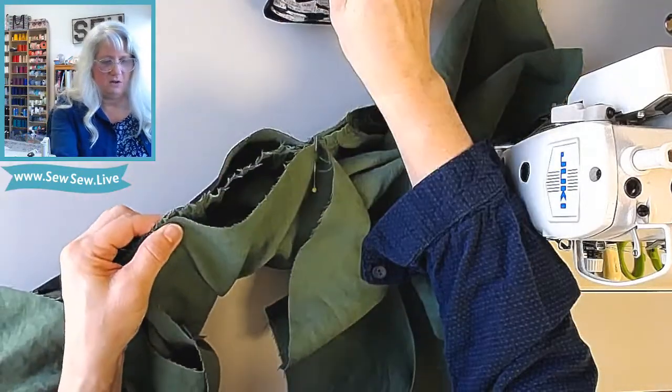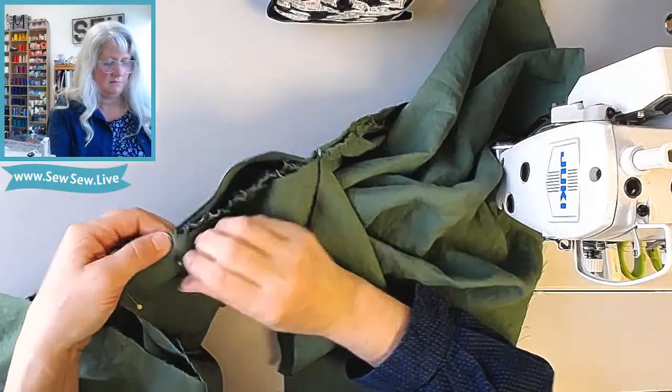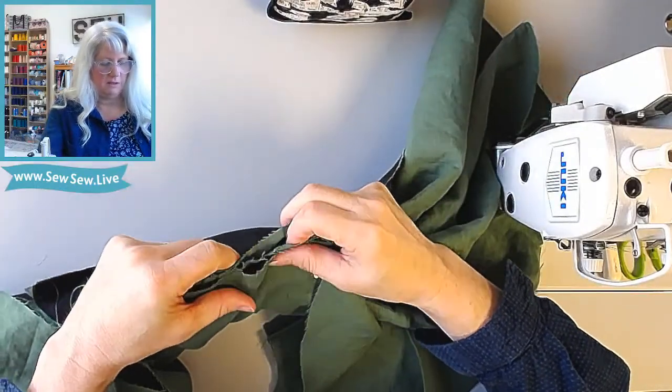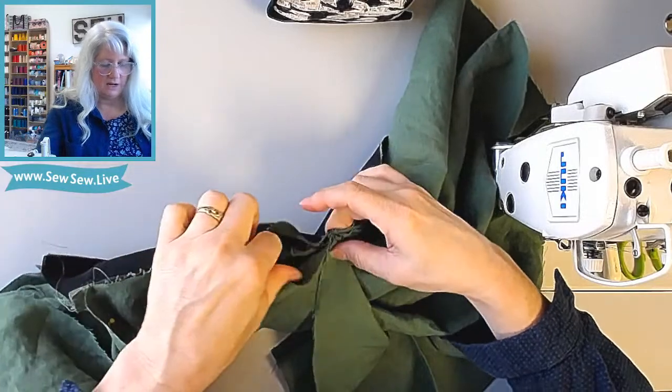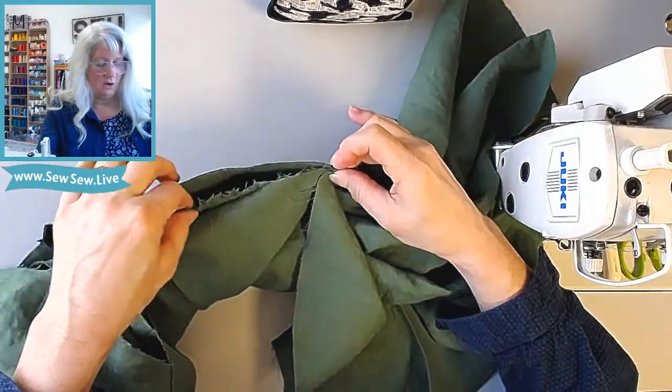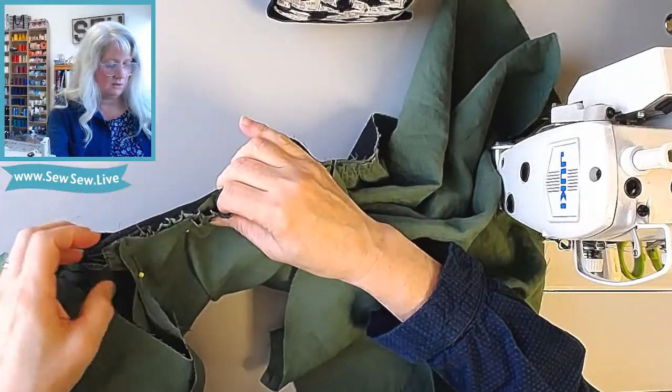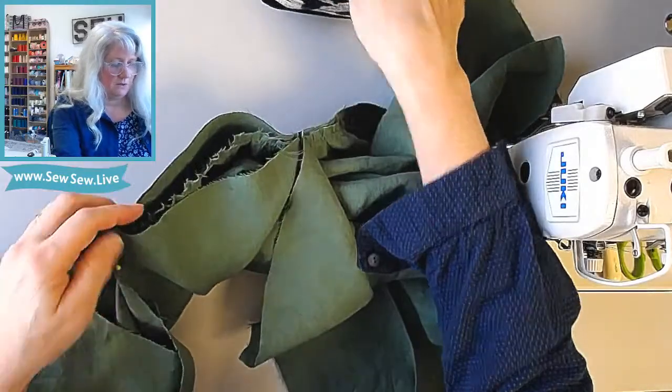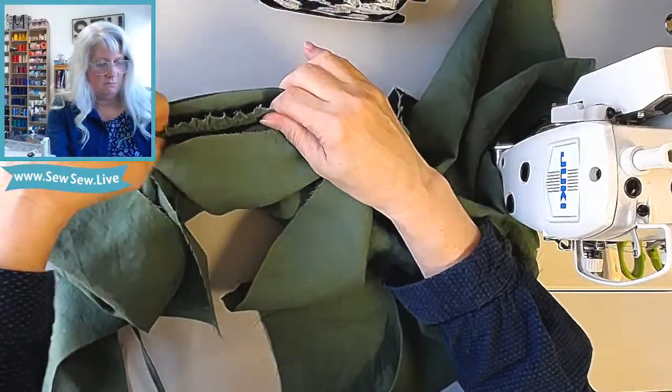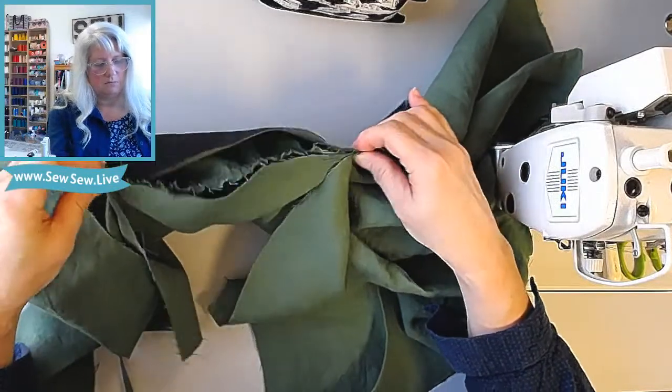I would think you could just sew it, but this with the gathers, which I still have too many gathers. There's really not a whole lot. It doesn't take much, clearly. That looks better.